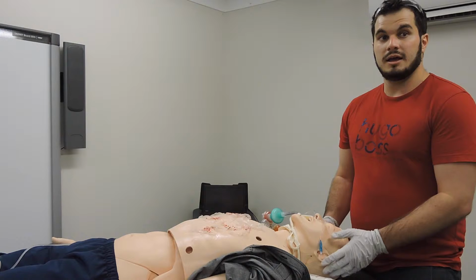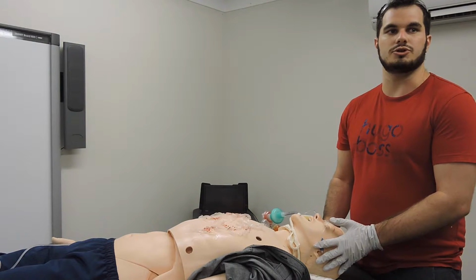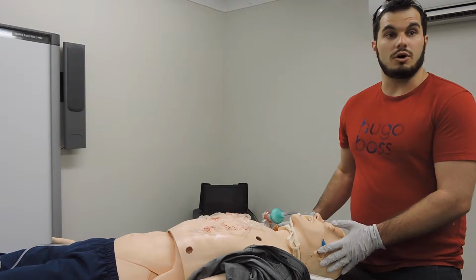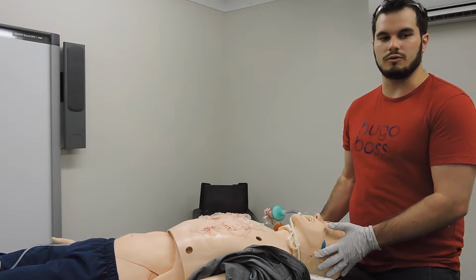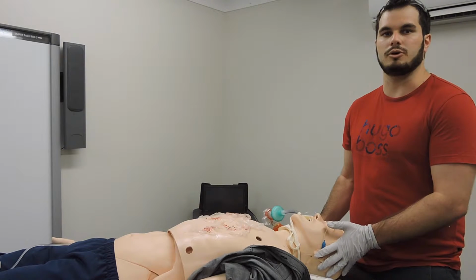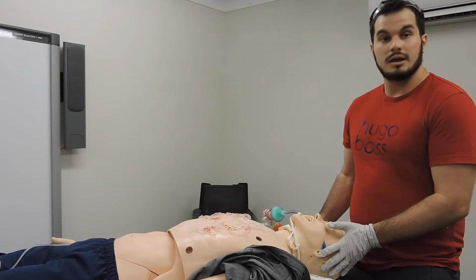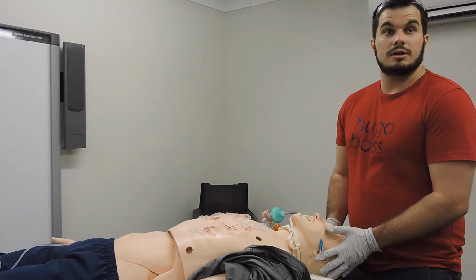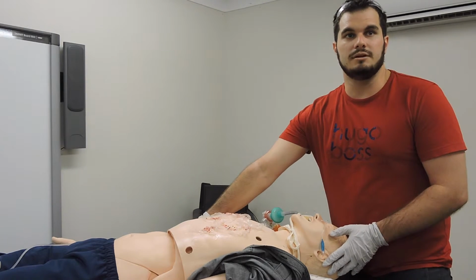Moving on to breathing. In the conscious and alert patient with a good tidal volume, 100% oxygen should be applied. In the RSI patient, just remember your lung protective strategies. That's a tidal volume of between 4 and 6 mils per kilo and 5 centimetres of PEEP. Moving on to circulation. Initiate a large bore cannula in the non-burned skin.